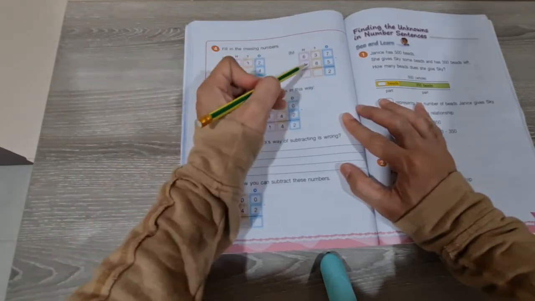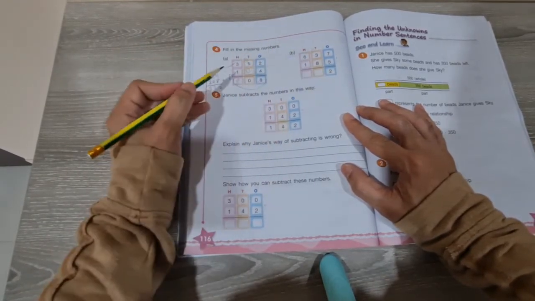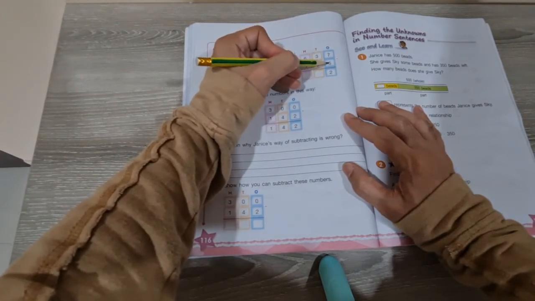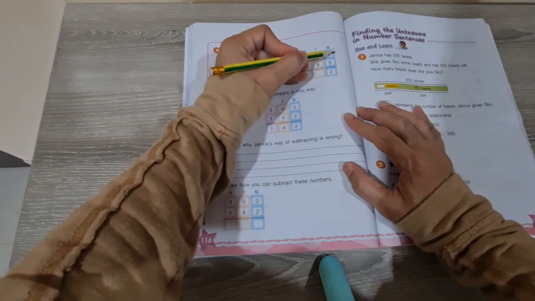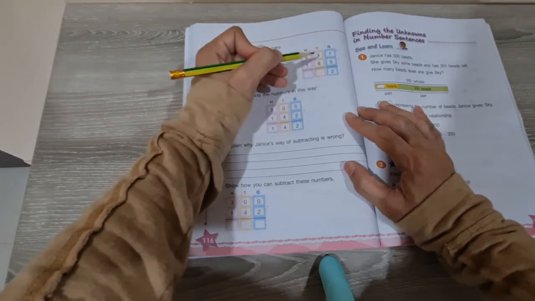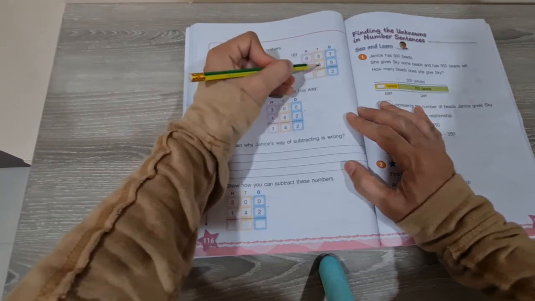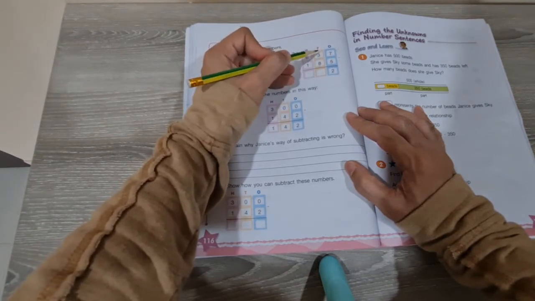637 minus 185. From the ones place, 7 take away 5. 5 in your mind, 5, 6, 7, 2. So it's 2. 3 minus 8 cannot be. 8 is big, 3 is small.